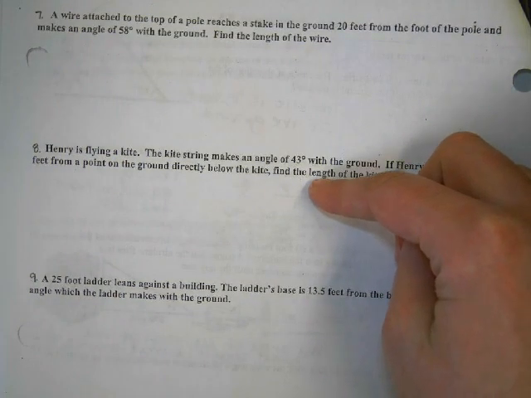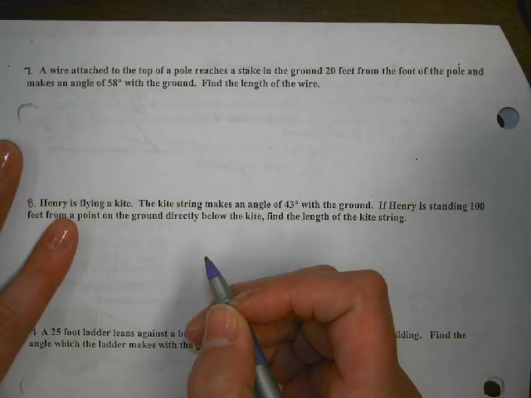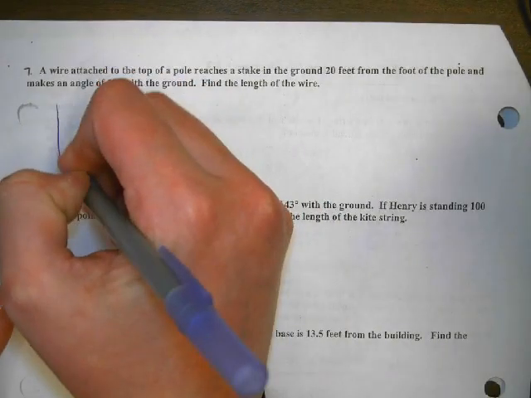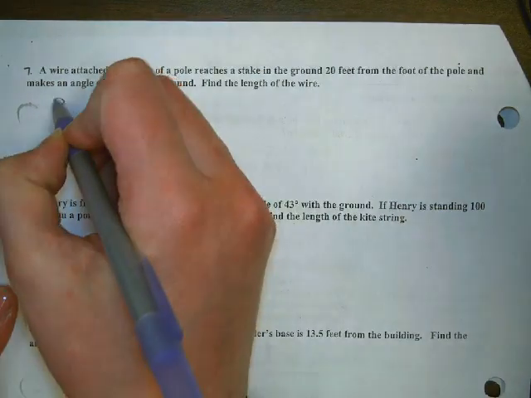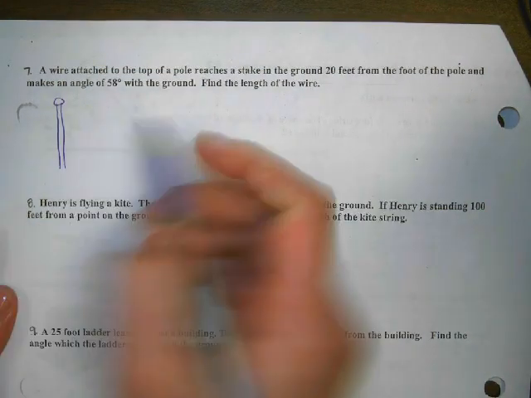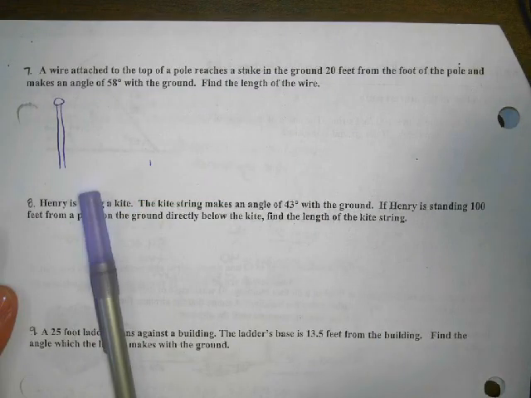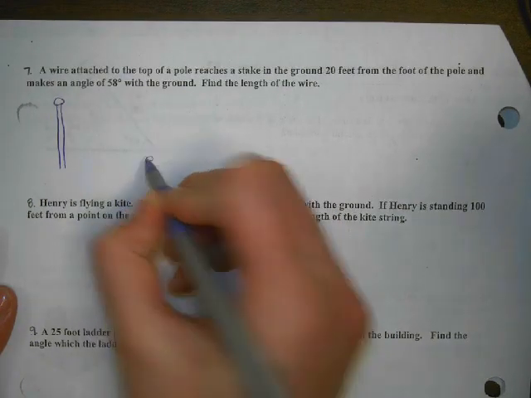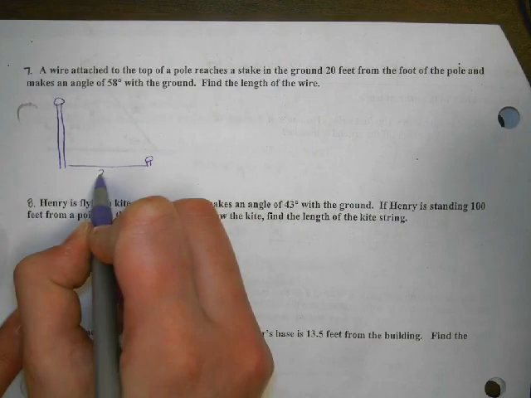Can you do 7? We can do 7. All right, so a wire attached to the top of a pole reaches to a stake in the ground. So I'm going to go ahead and draw, like, this is a pole. And it reaches to a stake in the ground. Oh, it's frozen, sorry. It reaches to a stake in the ground, 20 feet from the pole. Okay, so this is 20 feet.